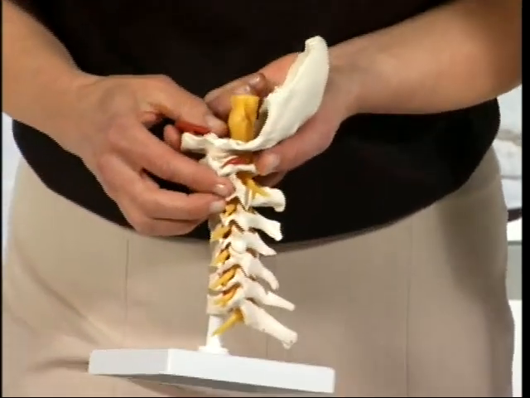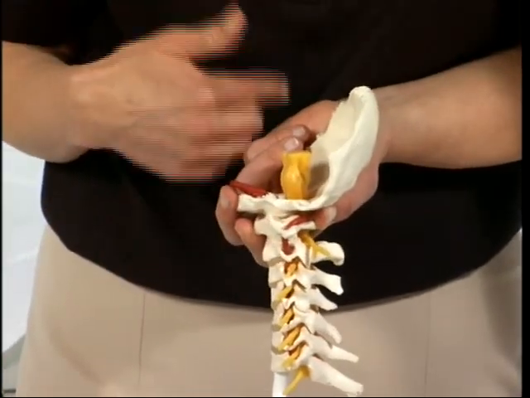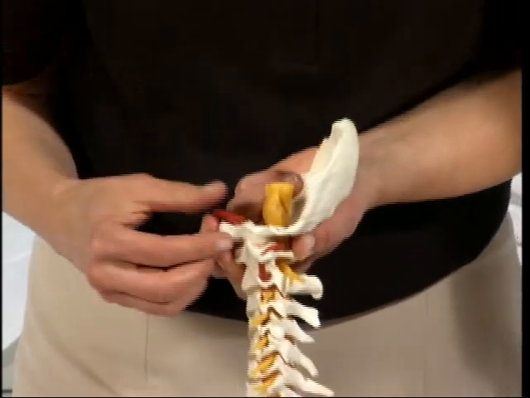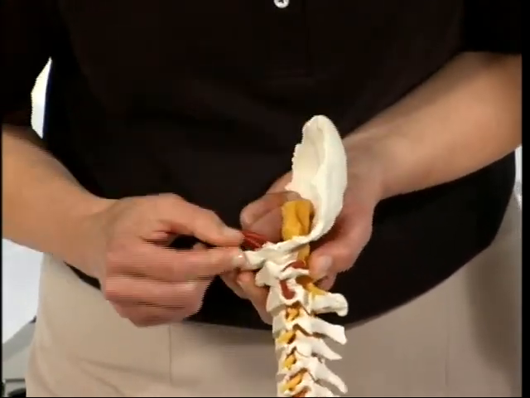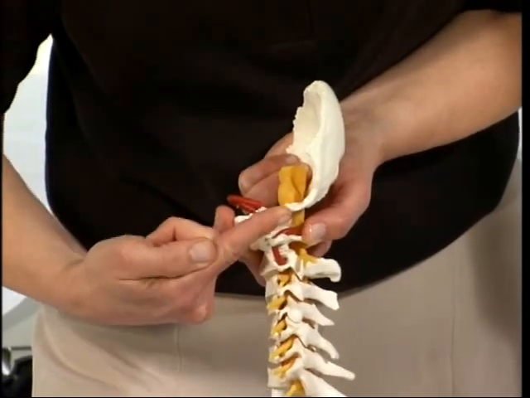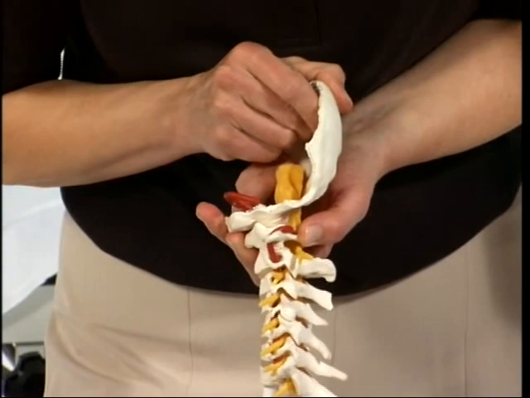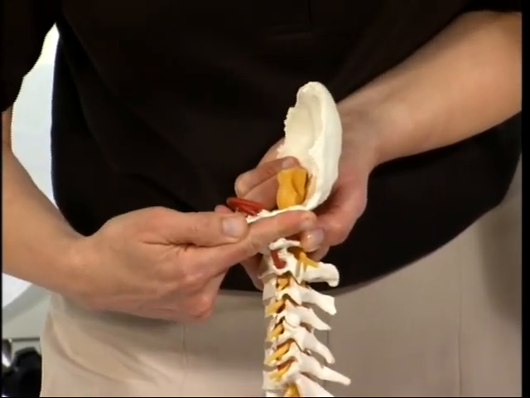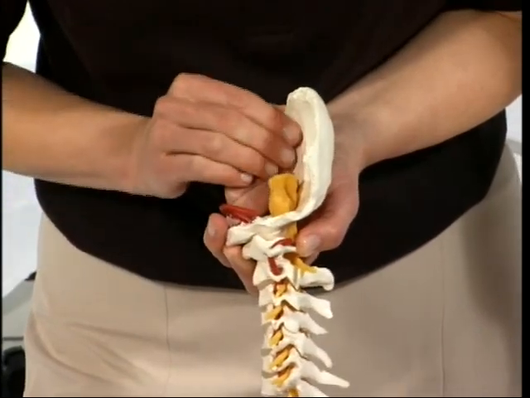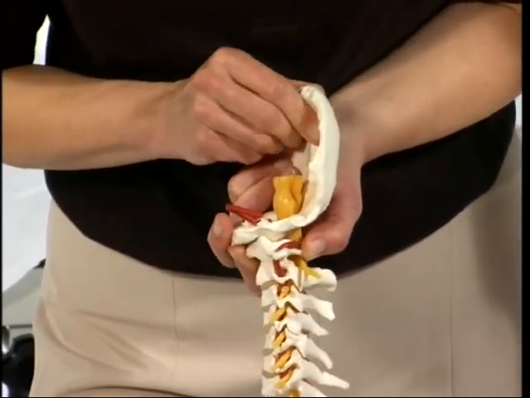So if I want to emphasize, for instance, the left side, I am going to stand on the right side. I preposition the occiput in a flexion position. I can bring the left condyle further dorsally in a left rotation, and to stay coupled in this segment, I'm going to add a very small right side bend.